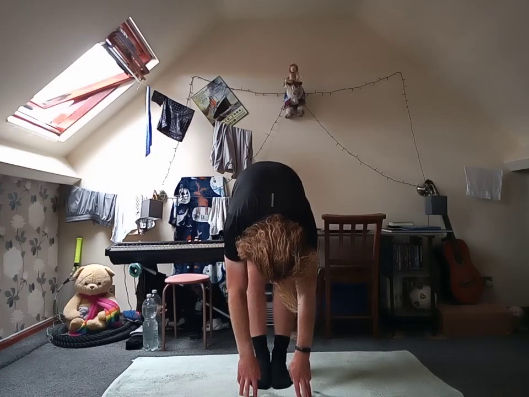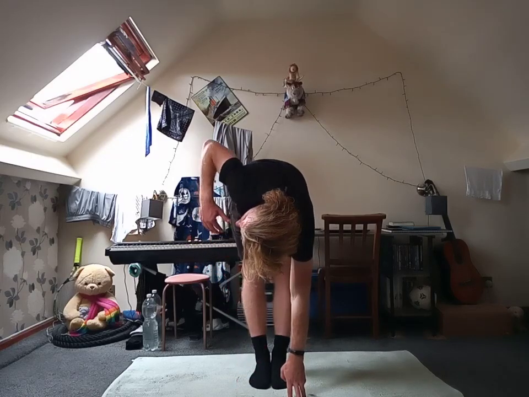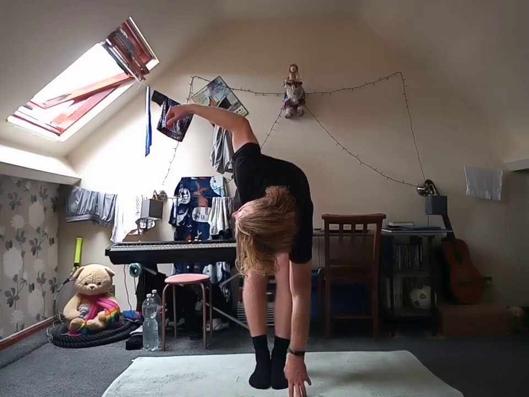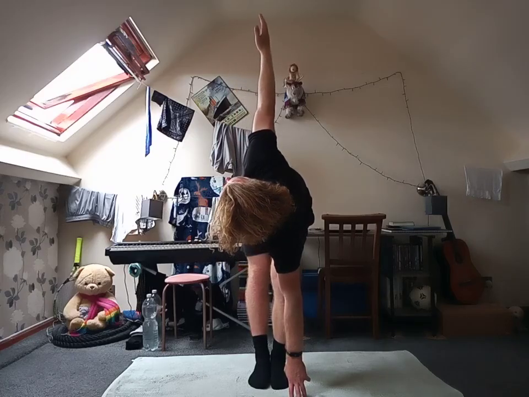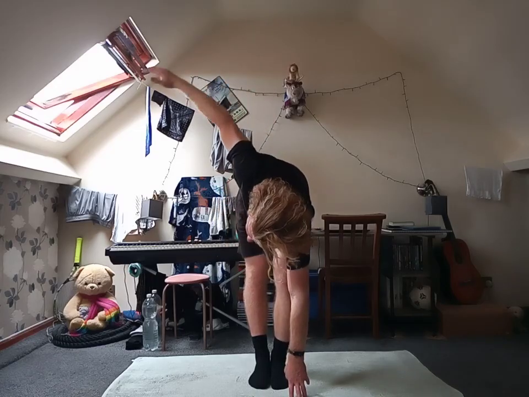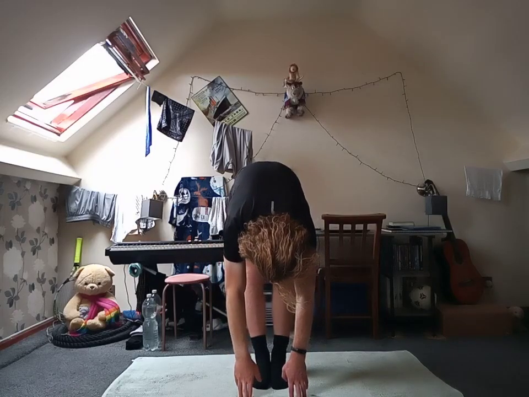Now we're doing the penguin. Breathe in and open the right arm to the sky. Breathe out, bend the left knee and look over the right shoulder to the right hand. Breathing in and bring the arm in. And breathe out, bring the arm down and both legs against the chair.